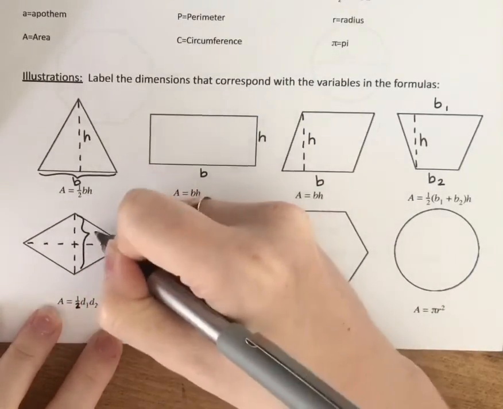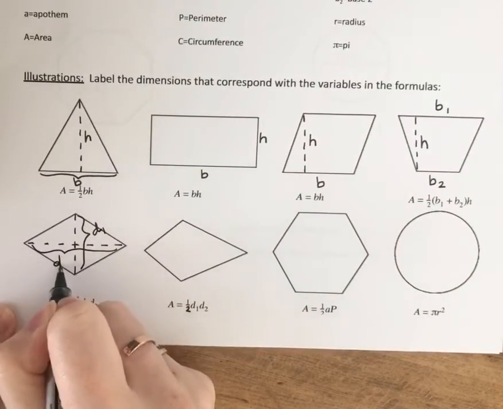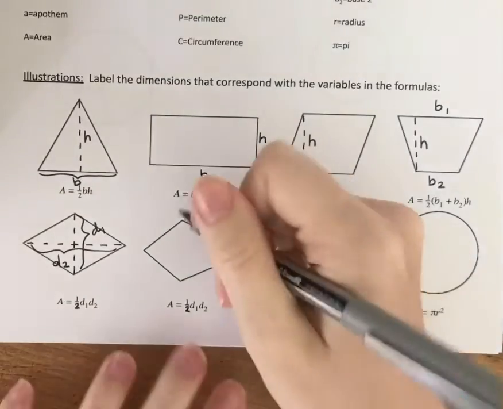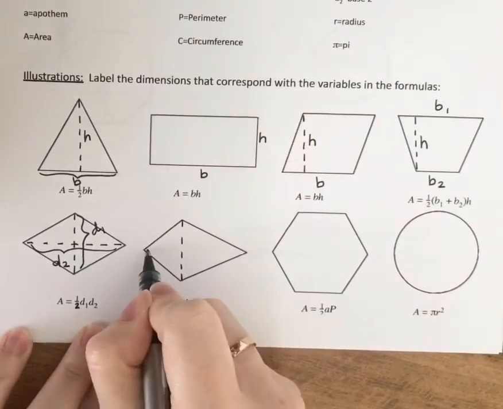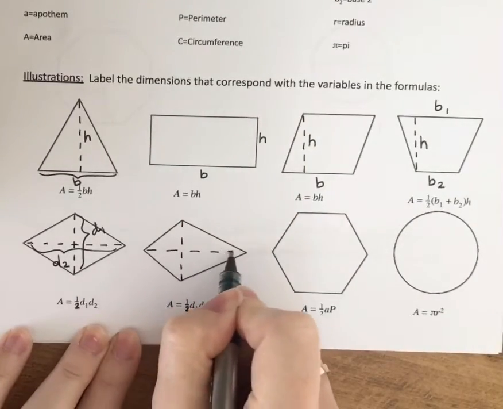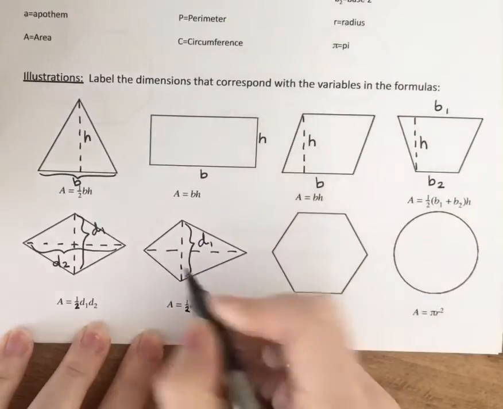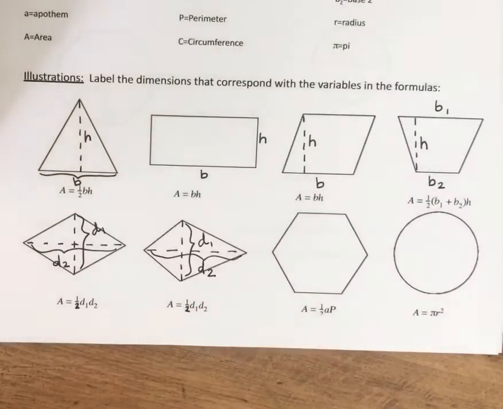So this one, D1, this one, D2. Again, those don't matter. You could switch them if you wanted to. And then same thing for your kite, from one vertex all the way across to the other, and then same thing over here. This part could be D1, and then this part could be D2, or you can flip them.